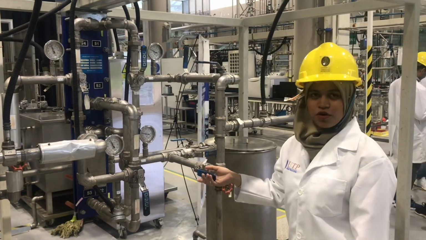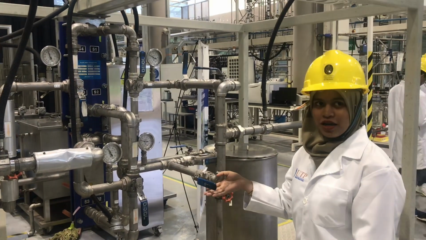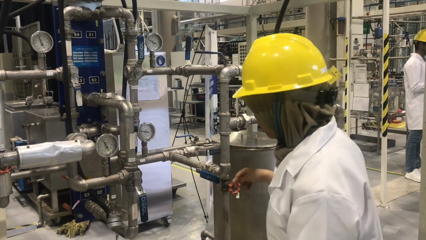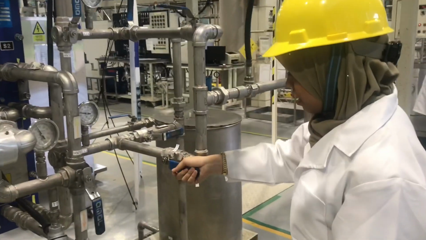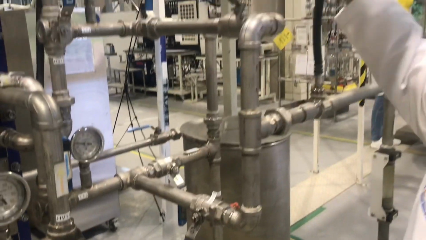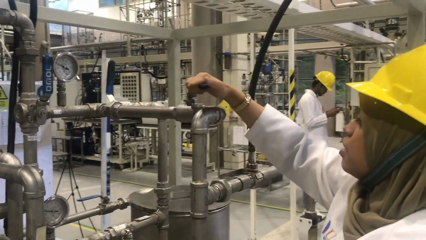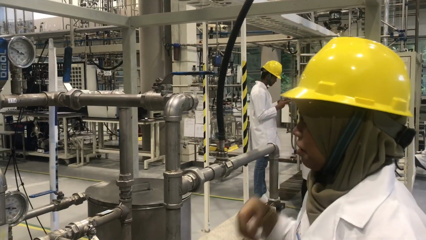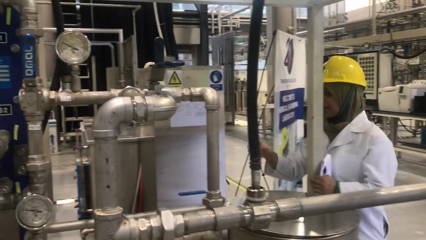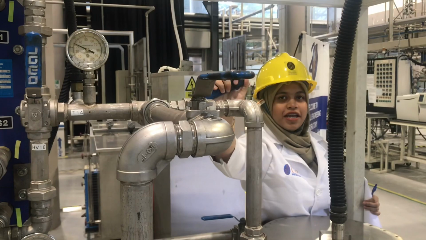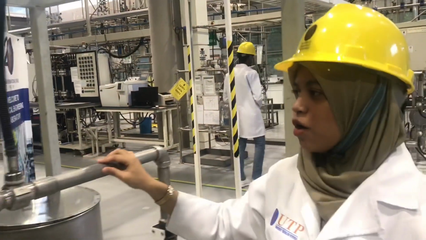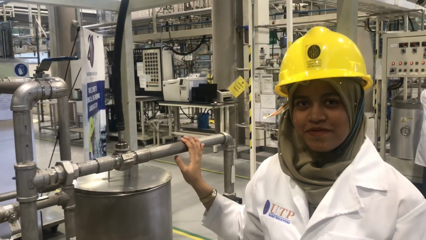So this pipe show for the counter current system. So we're gonna switch to cold current system. We're gonna close H10 and H9, and we're gonna open H11 and H8. So this show for the cold current system.